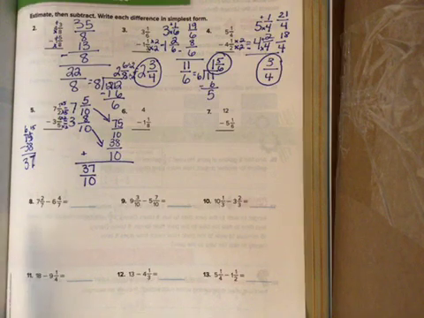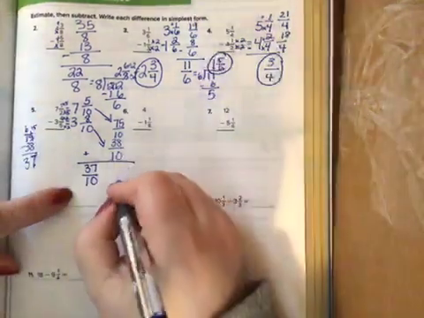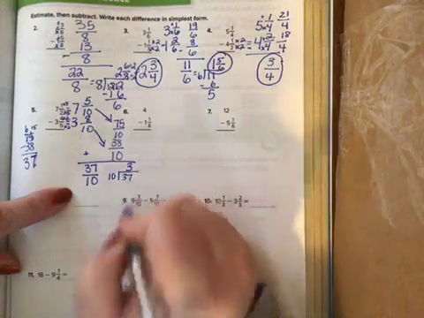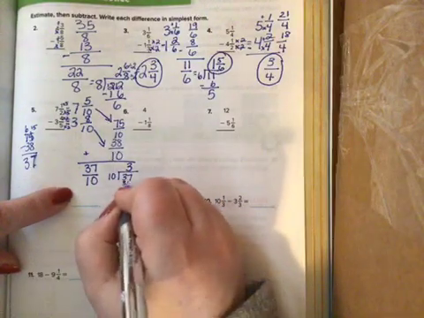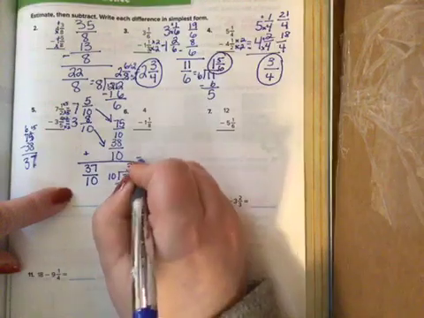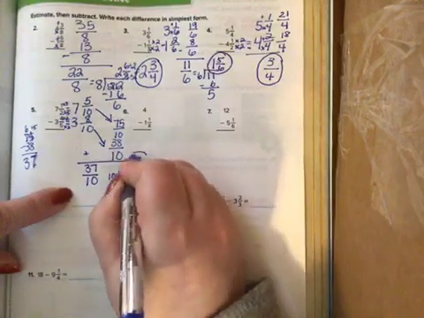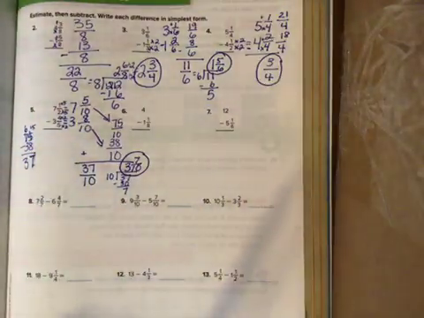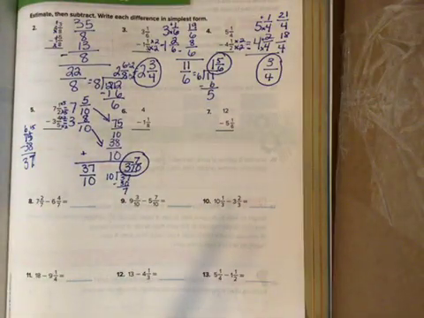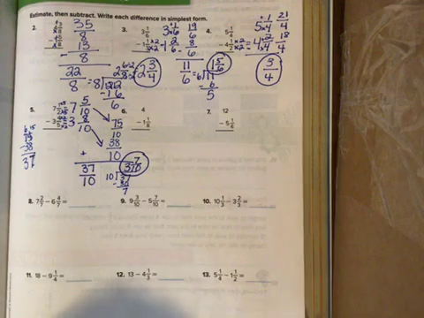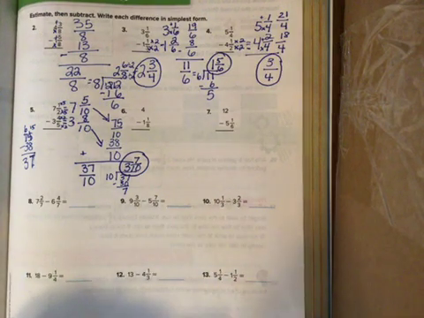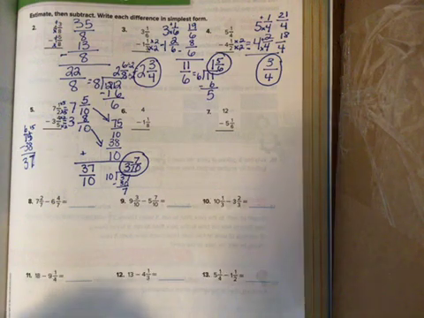37 over 10. That is improper. So I'm going to set up a division box. 37 goes in, 10 stays out. 10 goes into 37 3 times with 7 remainder. The 7 goes on top. The 10 stays on the bottom. 3 and 7/10. 7/10 is in simplest form. You can't divide any number into 7 and 10 except for 1. So 3 and 7/10 is in simplest form.